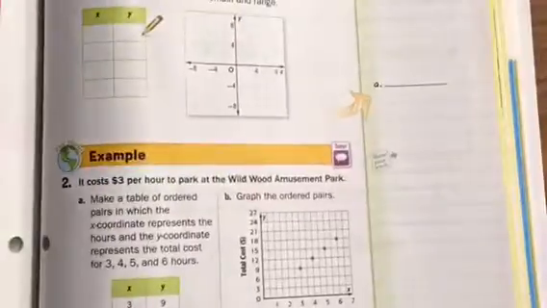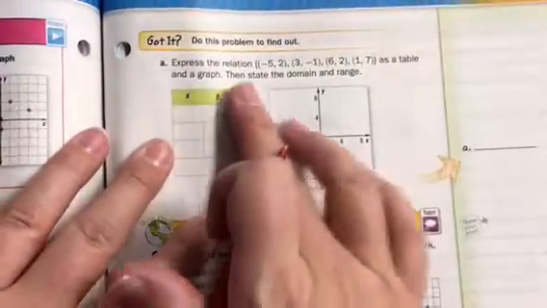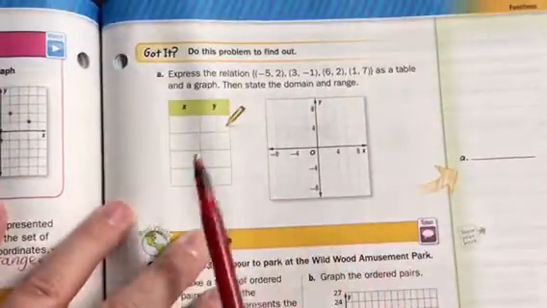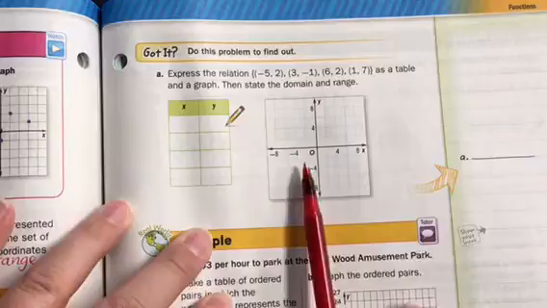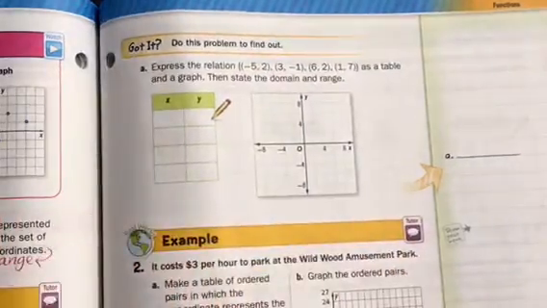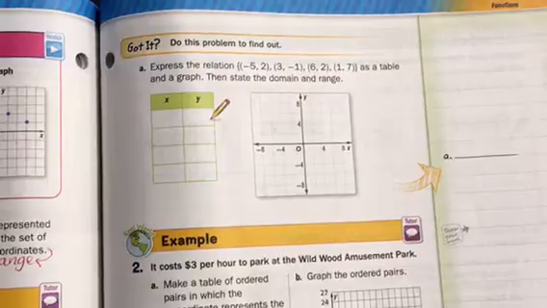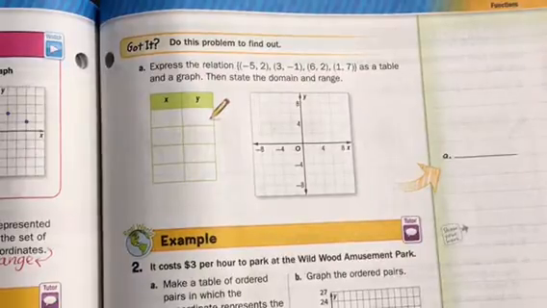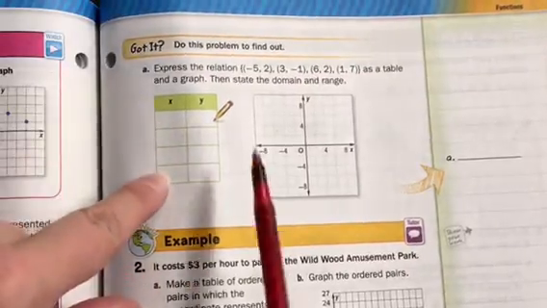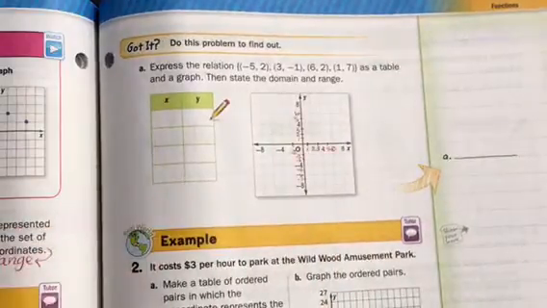All right, so let's try this on your own. Express this, and the nice thing is they already gave you the table, they already gave you the graph, so you're supposed to express this relation as a table and as a graph. Go. Put those things in the table. Yep, so put those things in the table and then graph those things. Ready to check then?